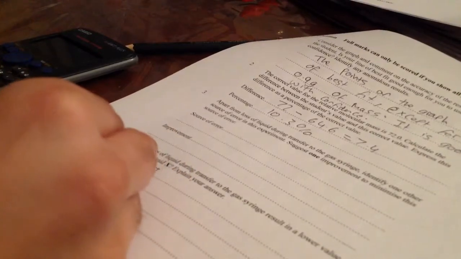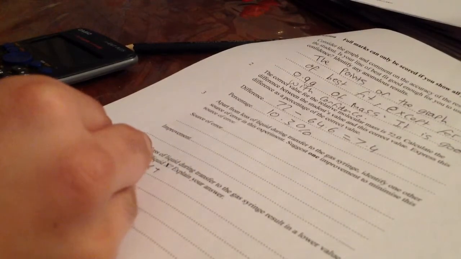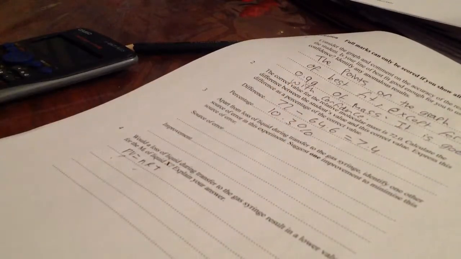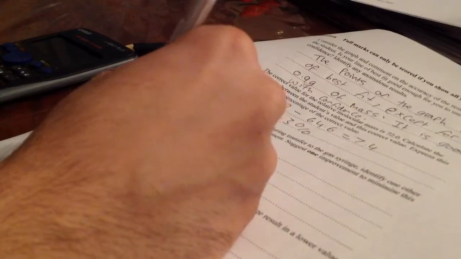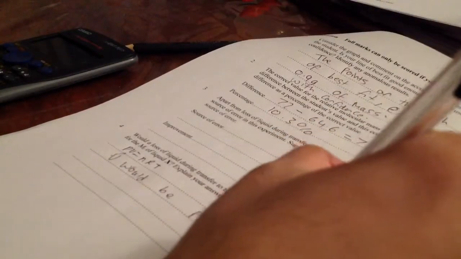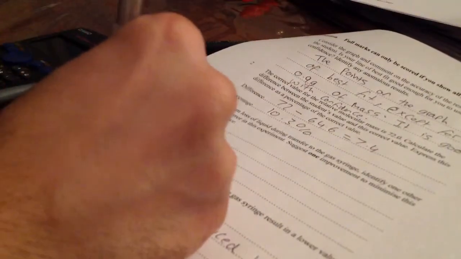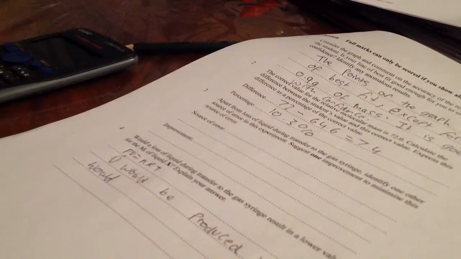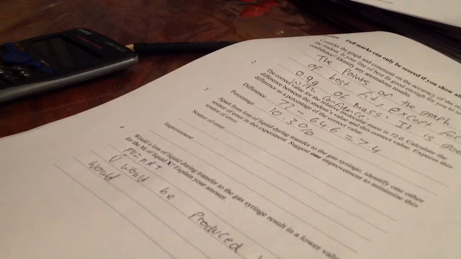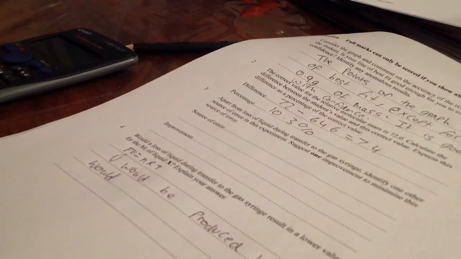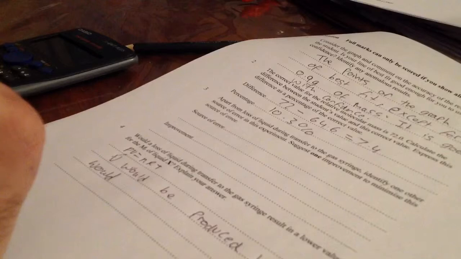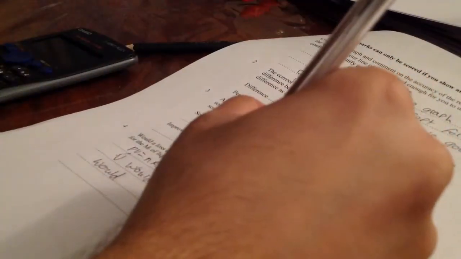Therefore the moles would be reduced. It should do.